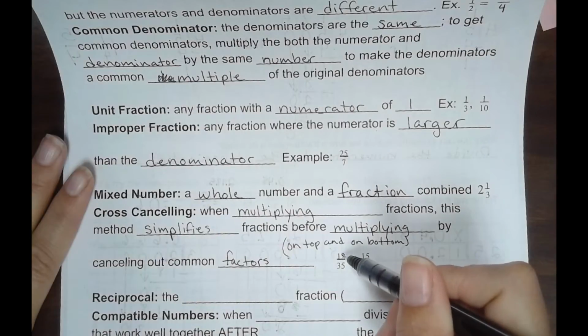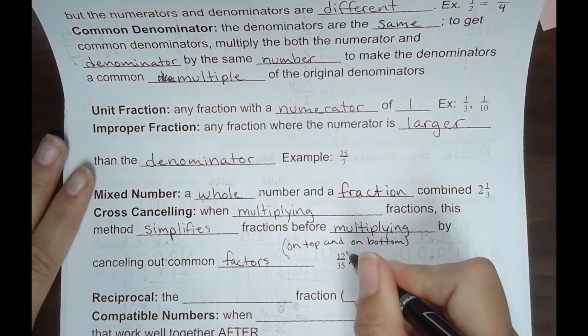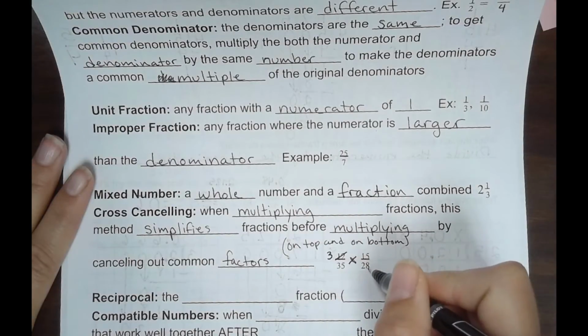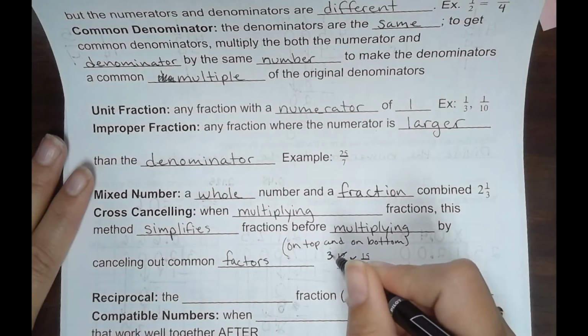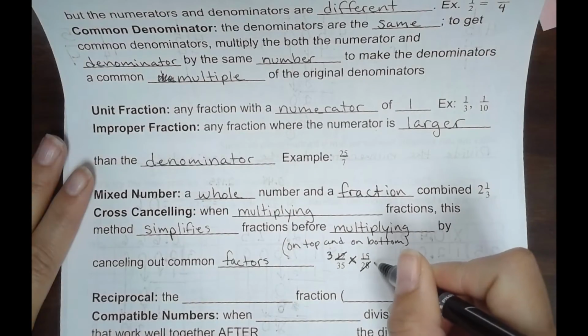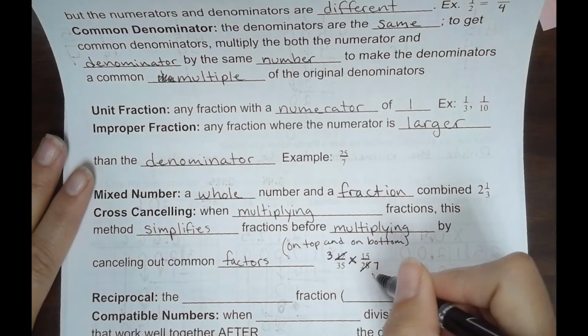So I know that 4 goes into both 12 and 28. So 12 divided by 4, we cross it out. And we simplify it. We say that's 3. Now I have to do it somewhere on the bottom, or else it doesn't work. So I have to cancel out 4 up here and 4 down here. So 4 goes into 28 7 times. So all I've done is divide by 4.